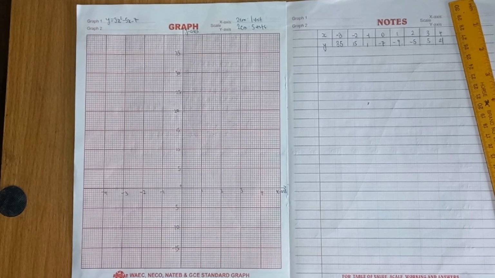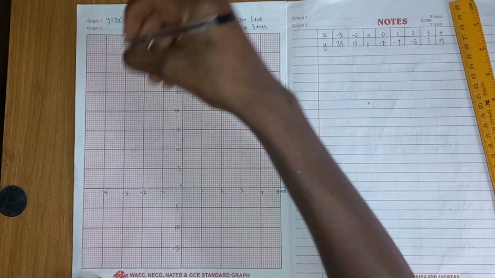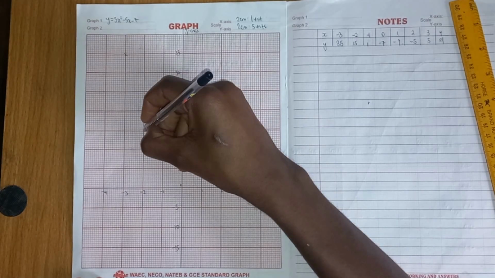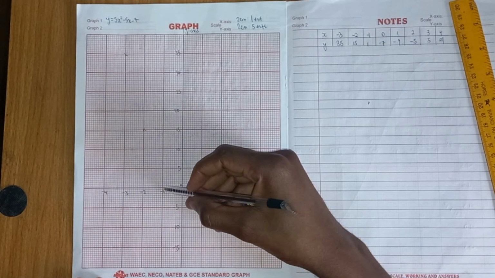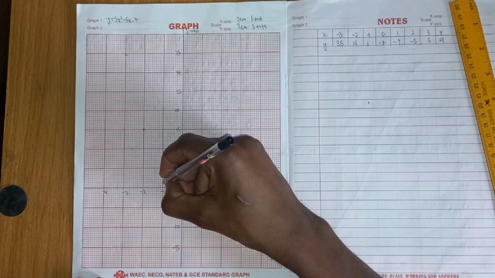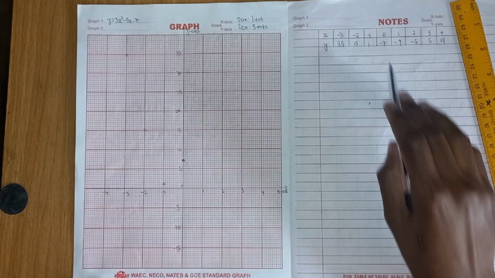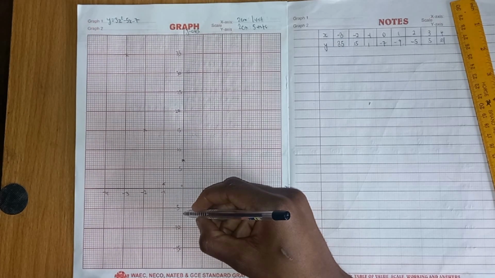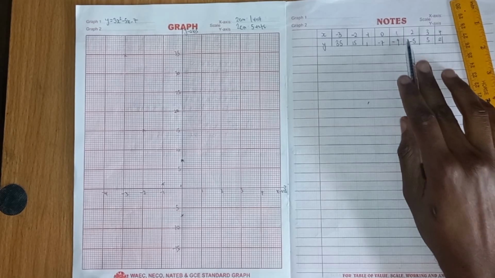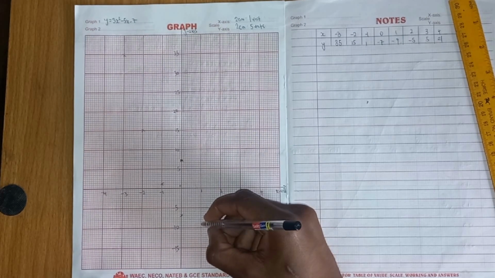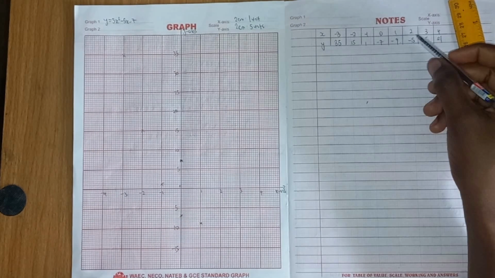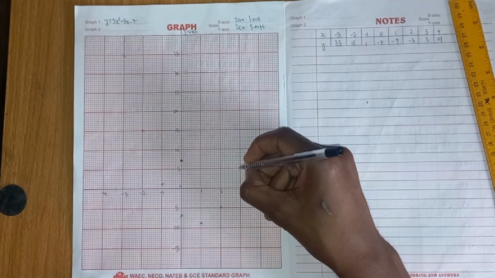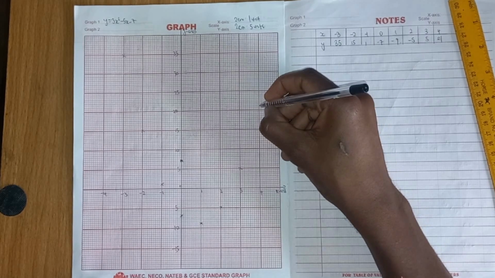So when x is minus 3, y is 35. So minus 3, 35, we have it here. Minus 2, 15, we have it here. Minus 1, 1. I already told you that you can calculate all of this. So when x is 0, y is minus 7. So this is 0, minus 7. When x is 1, y is minus 9. So 1, minus 9. x is 2, y is minus 5. So 2, minus 5. Then 3, 5. And then 4, 21. Great.